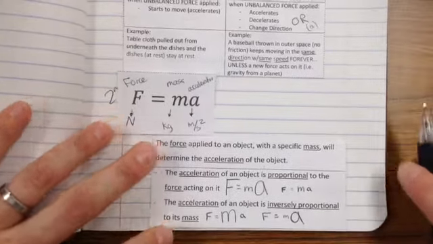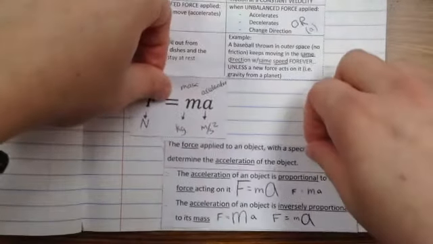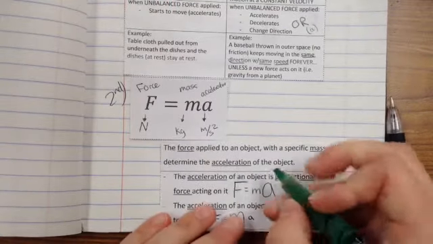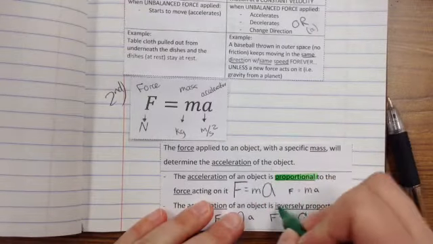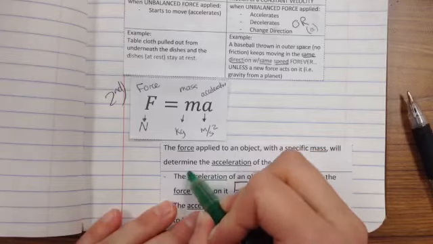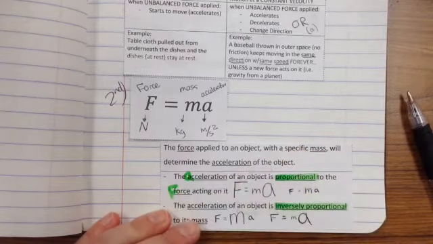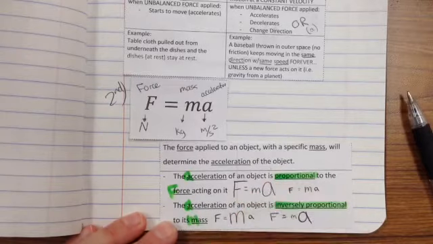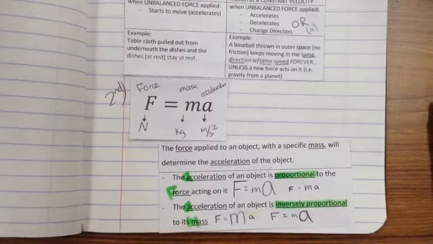Okay? This is something you already know. You will see some really awesome examples with this in the lab. So just keywords there. You need to know proportional and inversely proportional. Okay? So the acceleration and the force are proportional, whereas the acceleration and the mass are inversely proportional. Go ahead and glue those papers in.